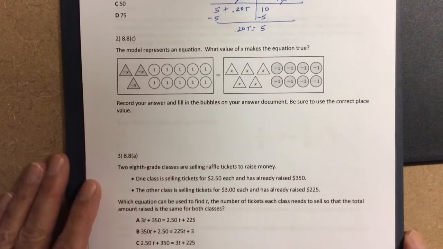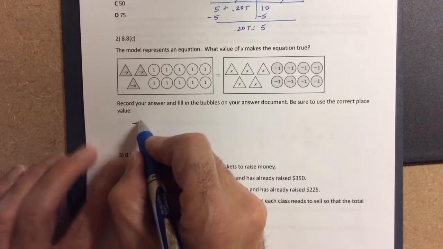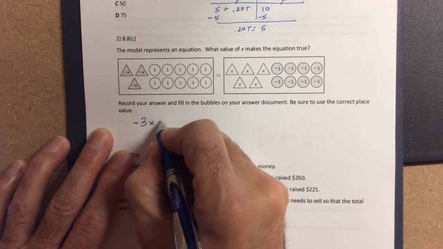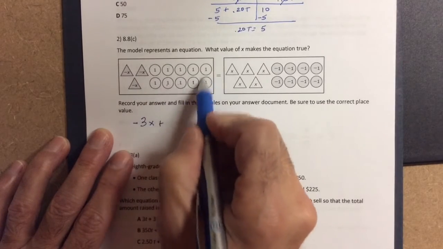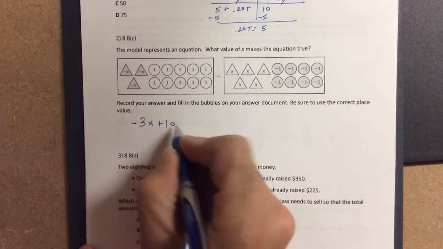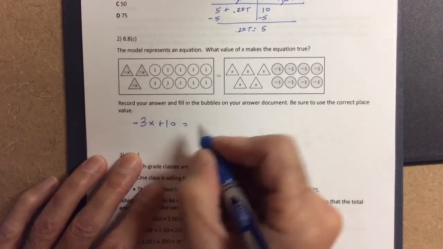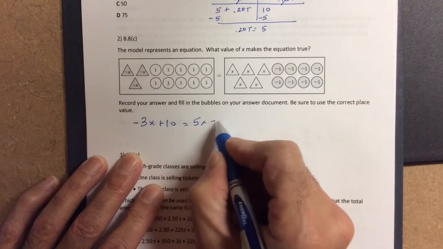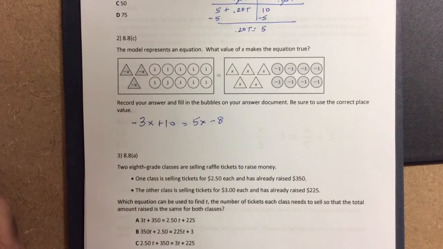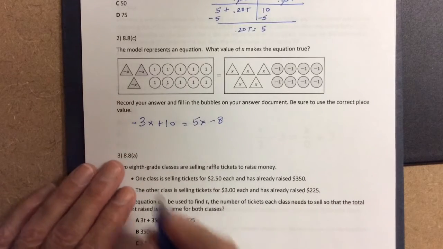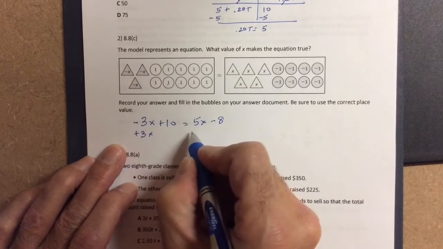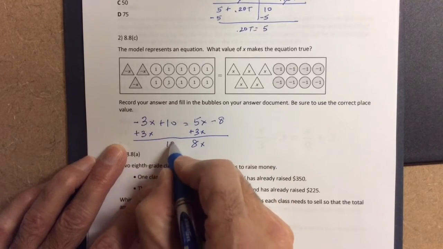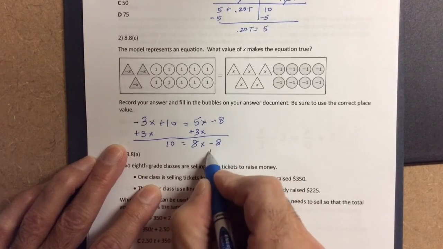Number 2 we didn't spend enough time on, but the equation to begin with is there's 3 negative x's, so it's negative 3x, plus 1, 2, 3, 4, 5, 6, 7, 8, 9, 10. And the other side, 1, 2, 3, 4, 5 x's, and 8 negatives. So I'm going to have to do it without my calculator this way. I'm going to add 3 x's to each side. Then I'm going to have to add 8 to each side.